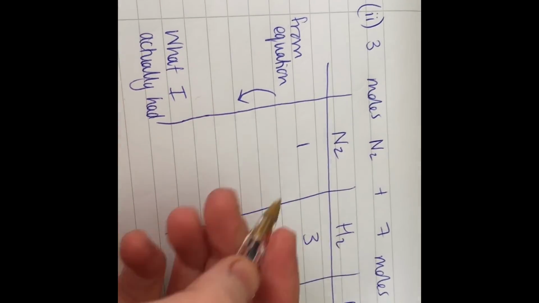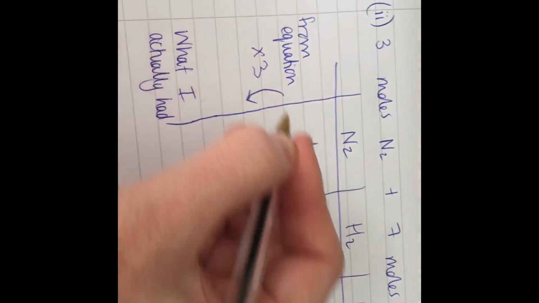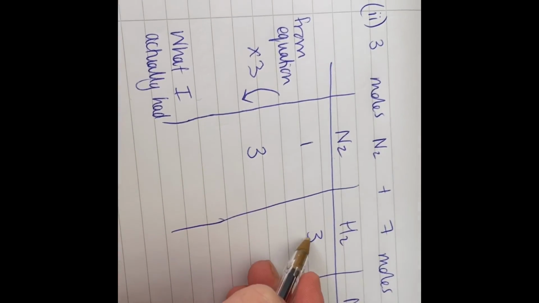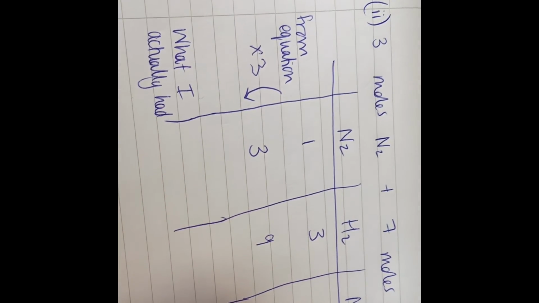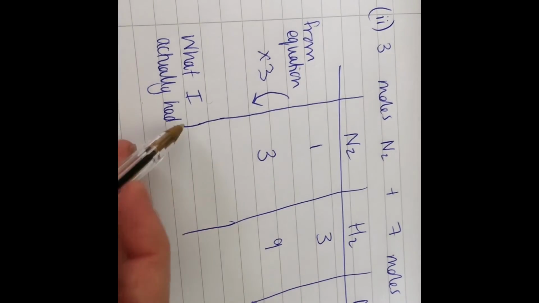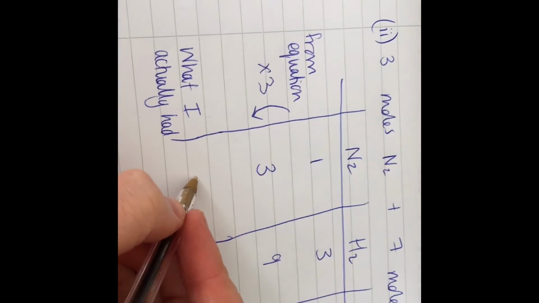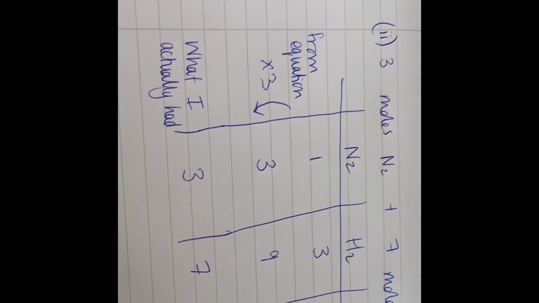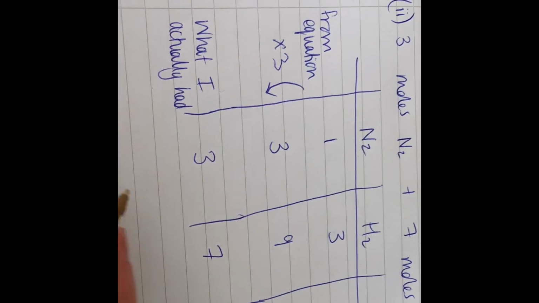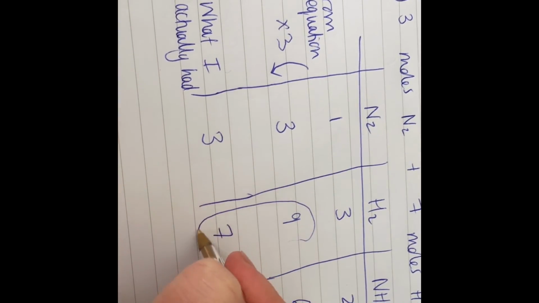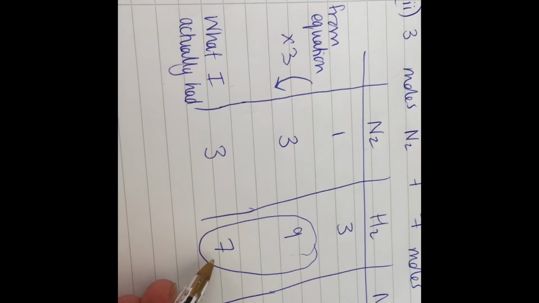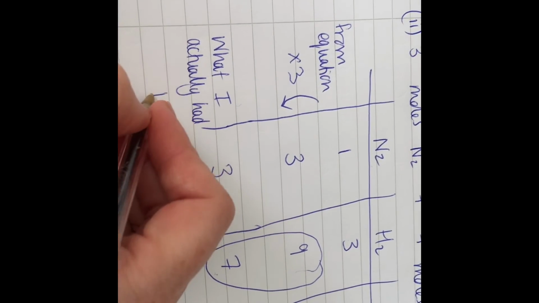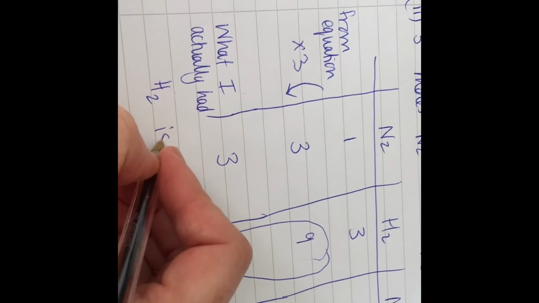Let's see what we've actually got in the mixture. So we're going to balance out the nitrogen. We're going to times everything by 3. Again, it doesn't matter which one you pick. So now 3 times 3, 9 and 6. But what did we actually have in the container? Well, we had 3 moles of that, but we had 7 moles of hydrogen. So actually now instead of having more than we needed, we have less than we needed. So the hydrogen, because we got less than we needed, is the limiting factor.